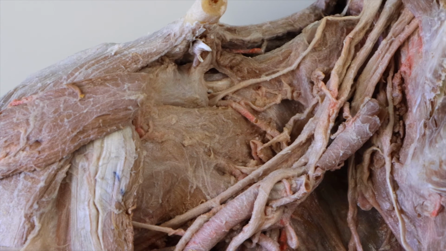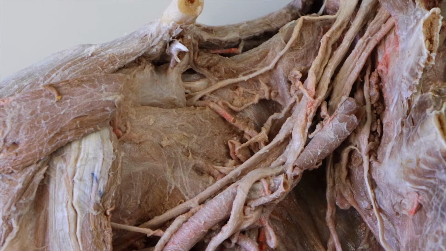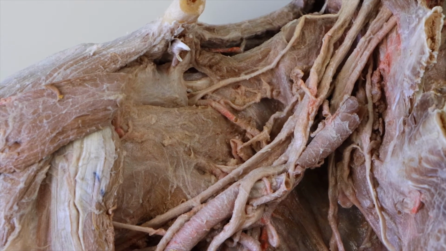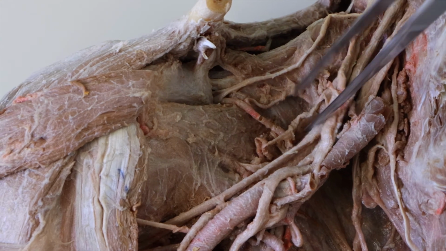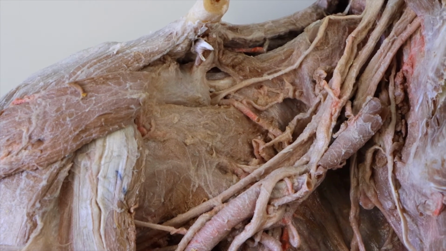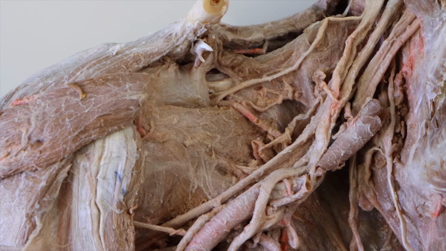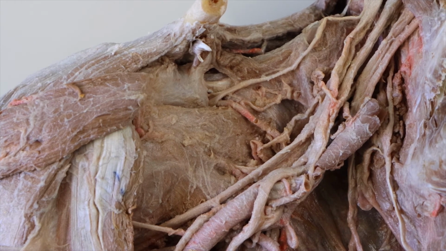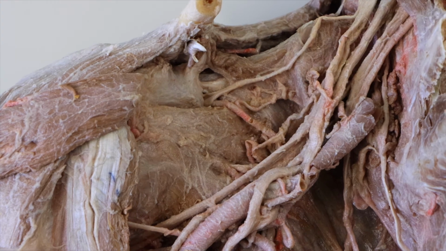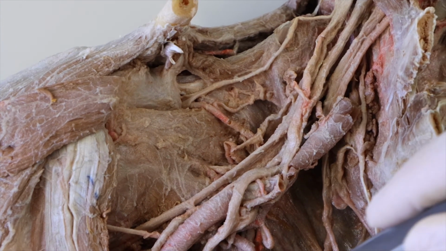This subscapular nerve has a variable level that is coming from the supraclavicular part of the brachial plexus, and it's innervating the subscapularis muscle and also the teres major.